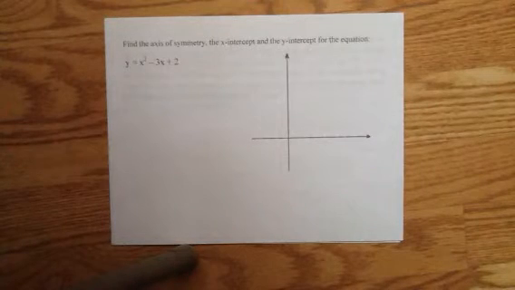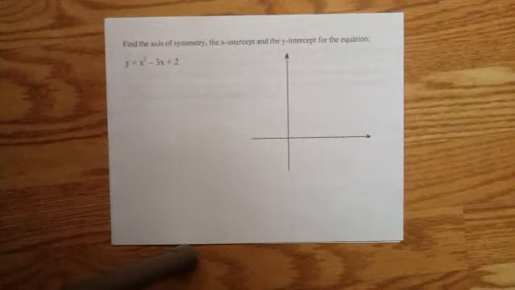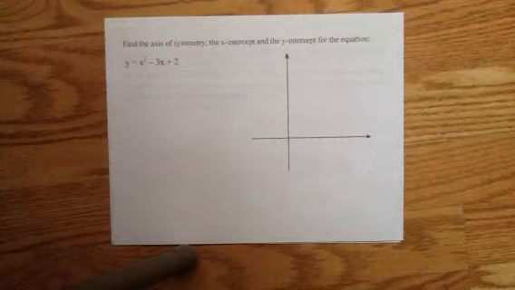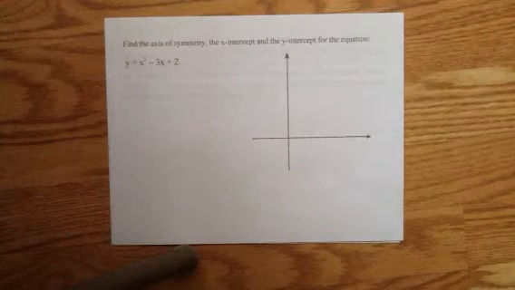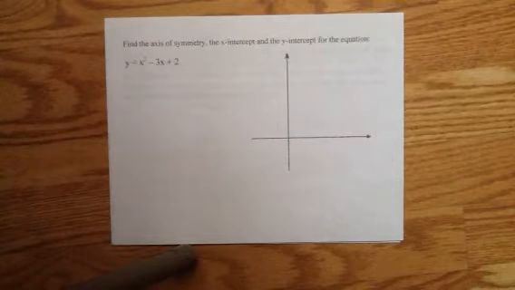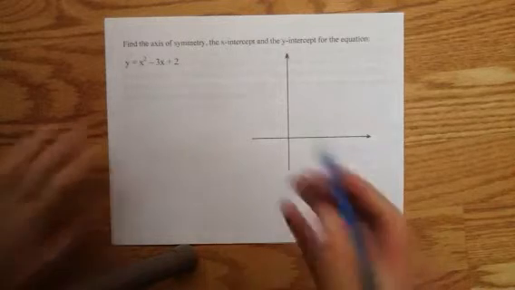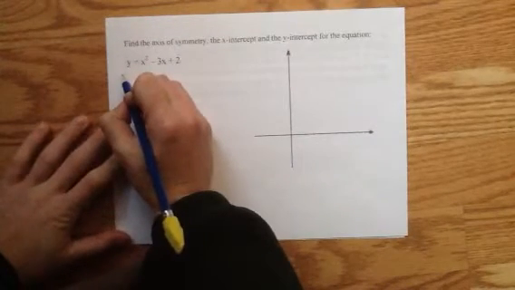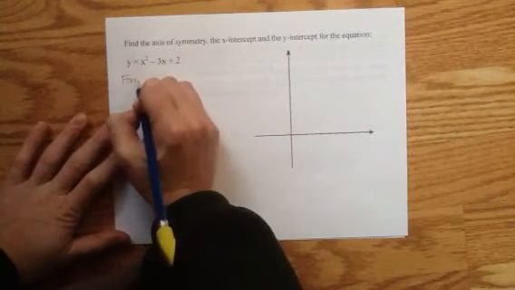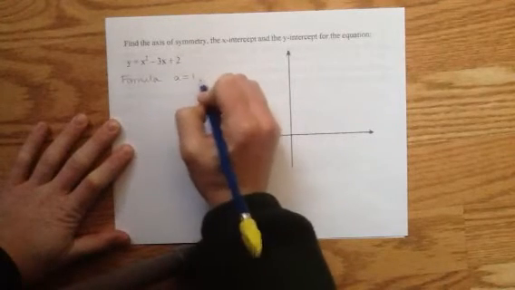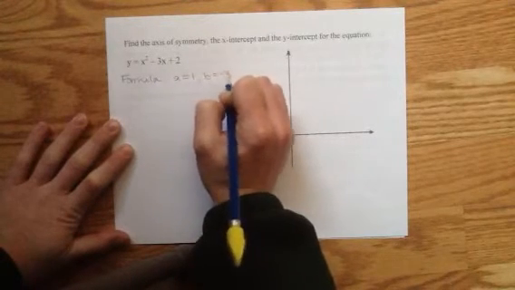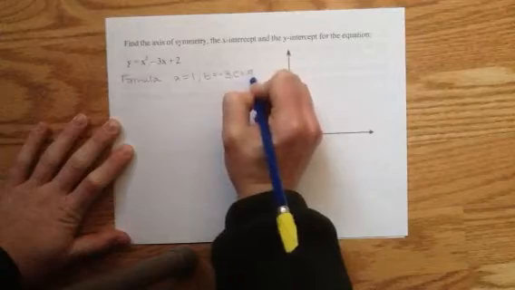In this question, I'd like to find the axis of symmetry, the x-intercept, and the y-intercept for this equation. There are many ways to do this. I'm going to show you two of them. The first method would be using the quadratic formula. So using the quadratic formula, I know that my a value is 1, my b value is -3, and my c value is 2.